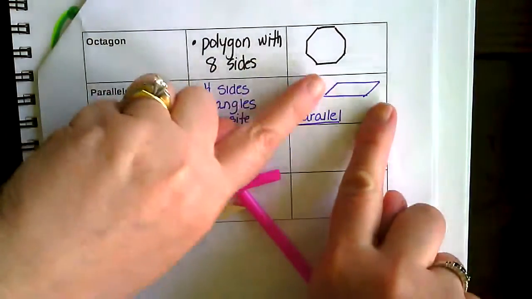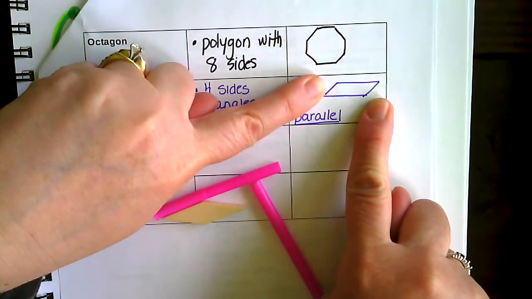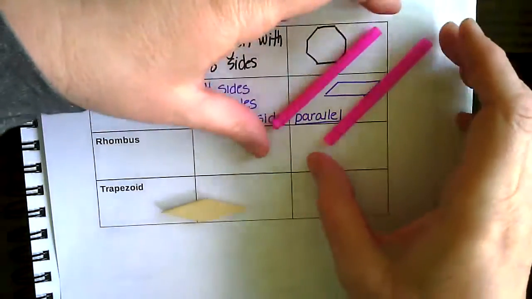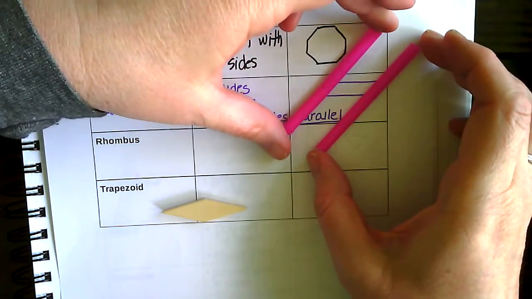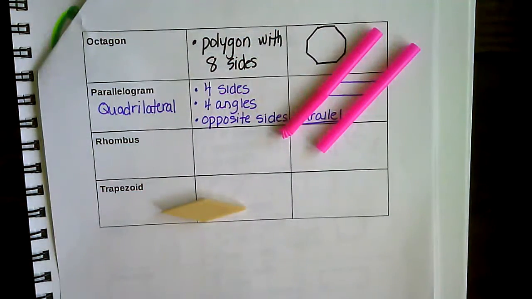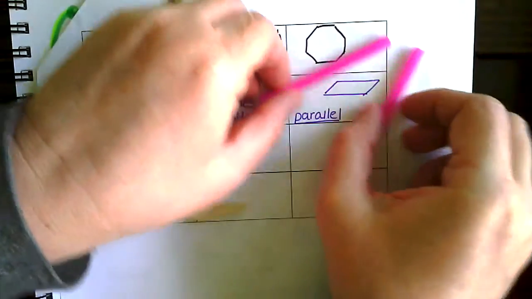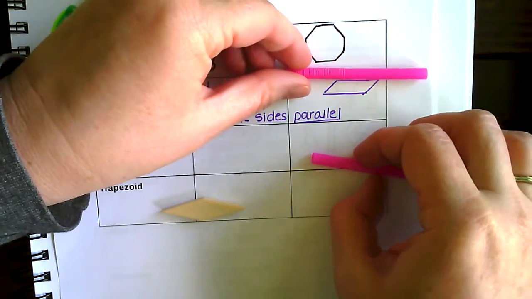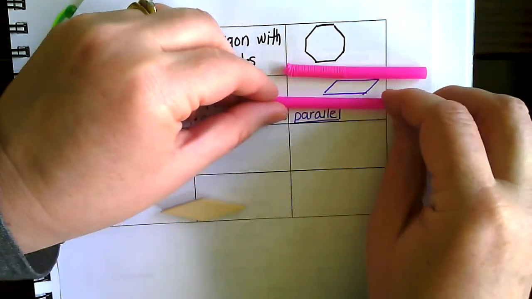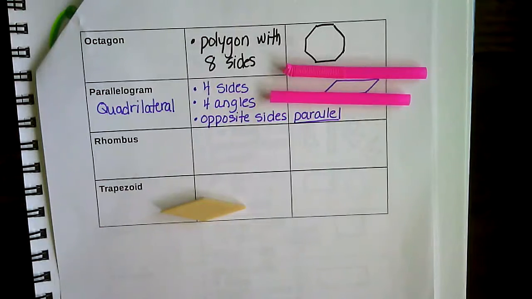So do you see these two sides of the parallelogram? I'm using the straws to show you how I'm extending the sides. They will never touch if these lines go on and on and on and on.